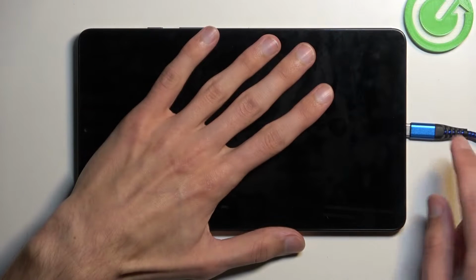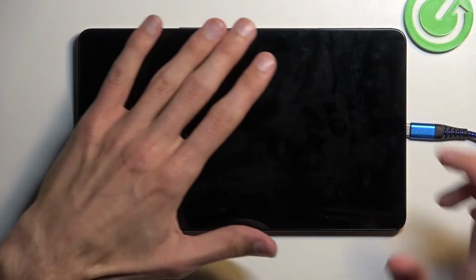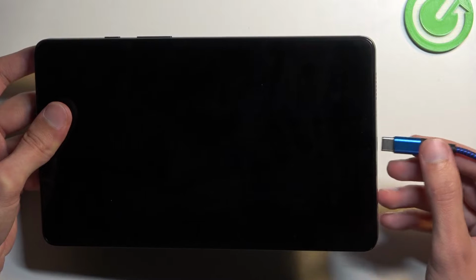And when the device turns off, place your charging cable in the charging port, though don't plug it in fully just yet. Just have it ready in there, so it makes it easier to later on plug it in. Once you plug it in, it would turn the device back on.